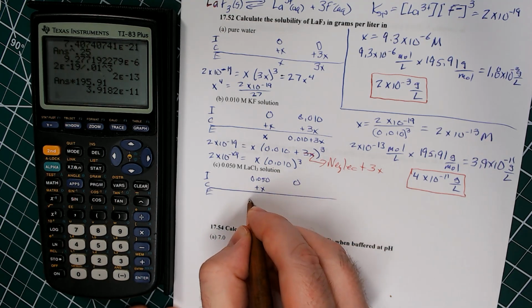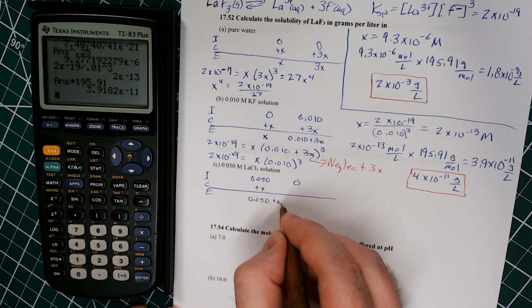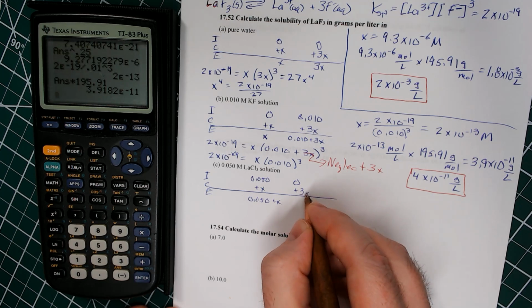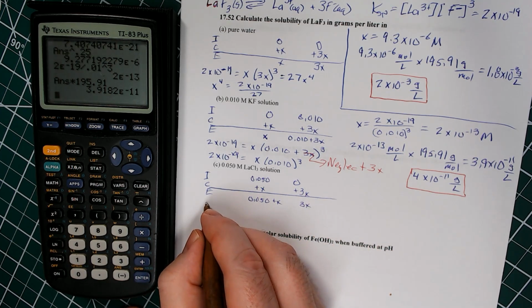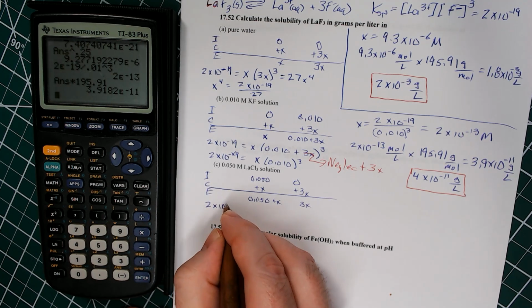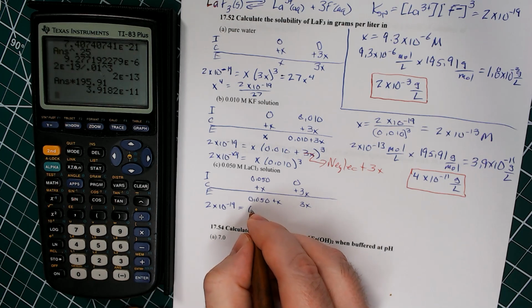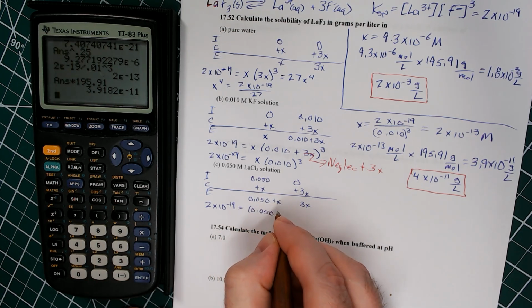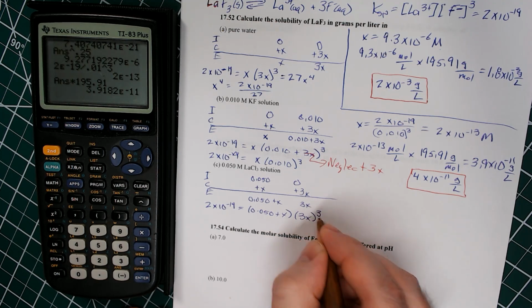Do plus x, so 0.050 plus x, and this will be plus 3x. So now we'll put it into our expression. 2 times 10 to the negative 19 is equal to (0.050 plus x) times (3x) cubed.